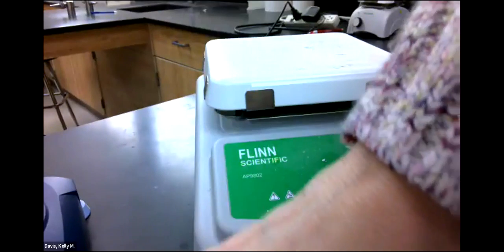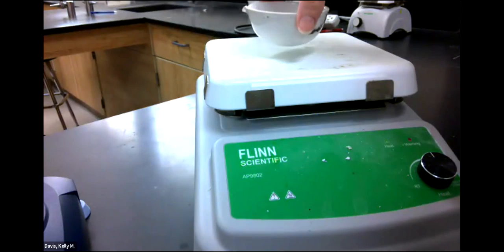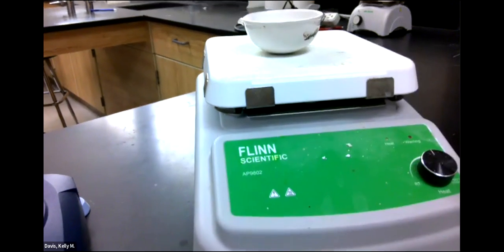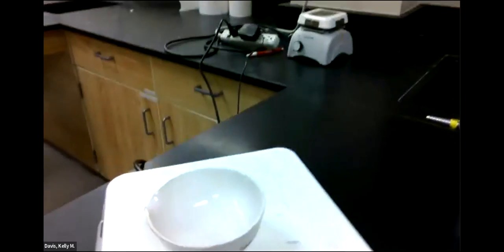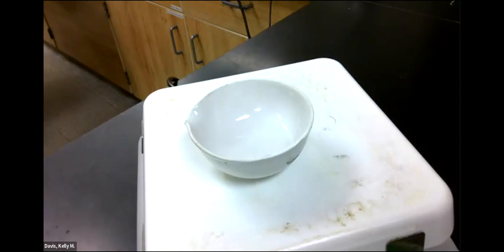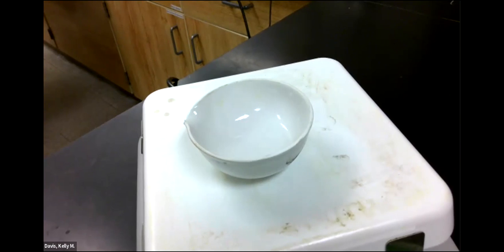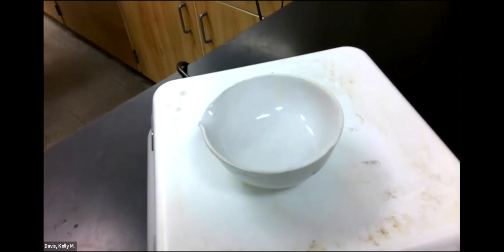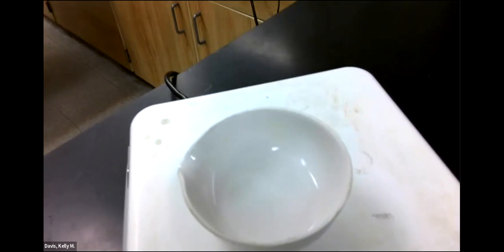It's going to get really hot, so I will use tongs to remove it. I turned the hot plate on a little bit earlier to try to make it a little bit quicker. It should start to boil shortly. And then I might just pause the video if I have to wait a while. Just watching water boil is not so exciting.